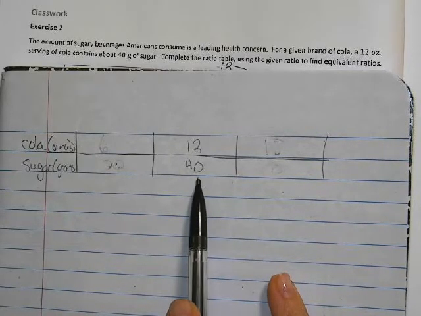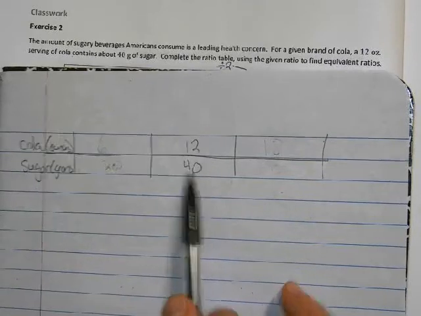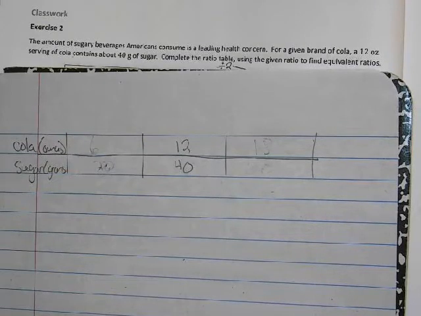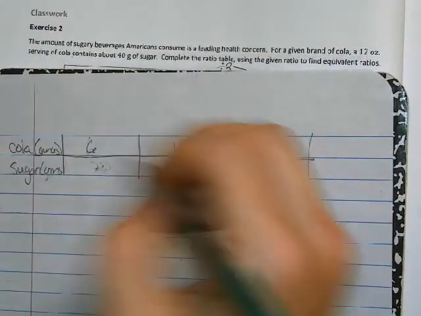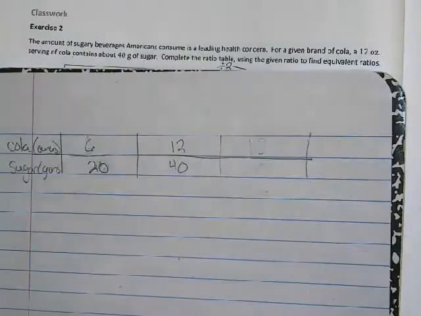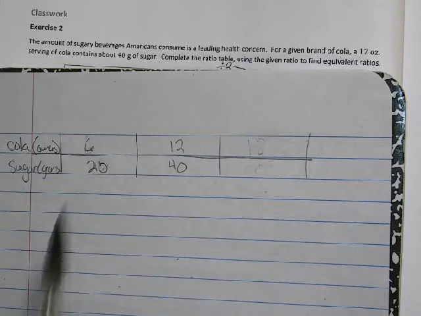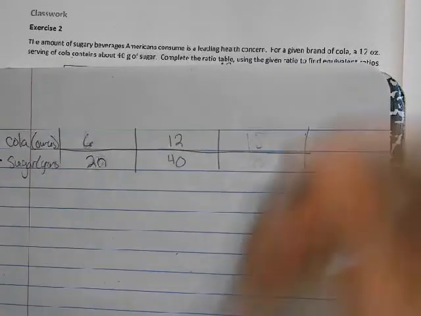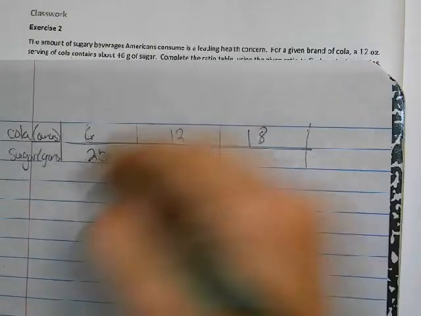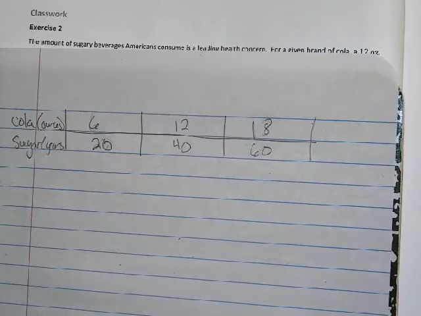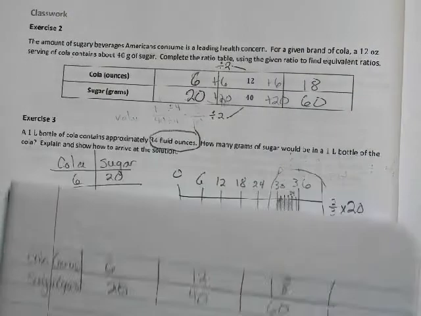I'm just going to take the ratio of 12 to 40 and create an equivalent ratio by dividing both of these by the same number, because we can create equivalent ratios by multiplying or dividing by the same number. So I'm going to take 12 divided by 2, and I get 6. 40 divided by 2 gives me 20. And so then I can see I'm going to be skip counting by 6: 6, 12, 18. And the other one will be counting by 20s: 20, 40, 60. That's what I'm going to use to create my ratio table for the questions below.